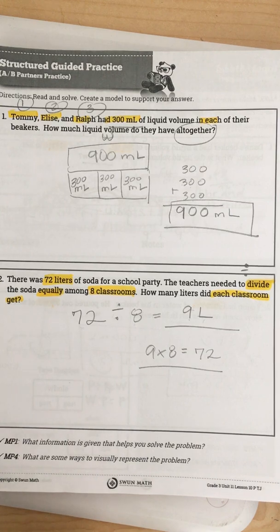Okay, so for the rest of this, make sure you're paying attention to those keywords because we don't have just addition and subtraction in here. We also have some division going on. So make sure that you are looking for those keywords to help you figure out what operation to use to solve. Okay? All right, boys and girls, let me know if you have any questions. I am here to help.